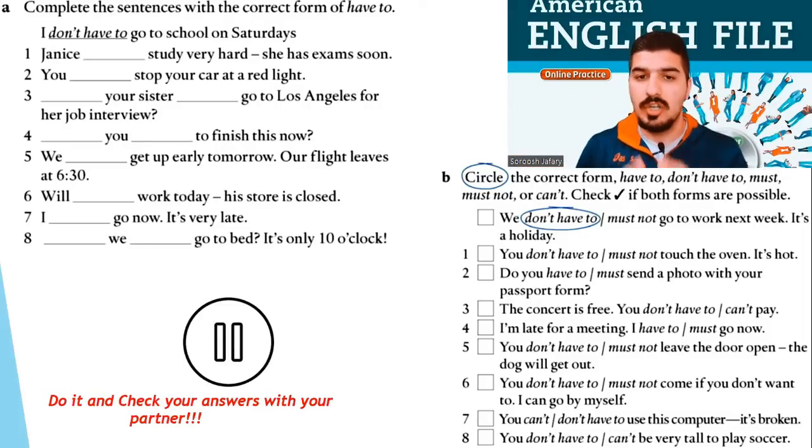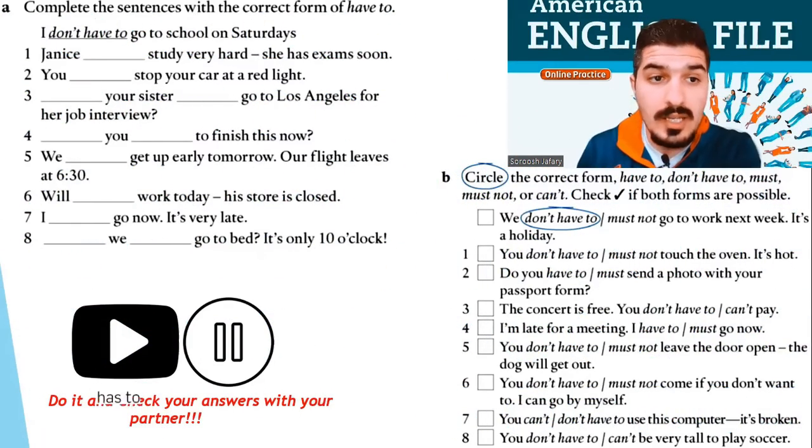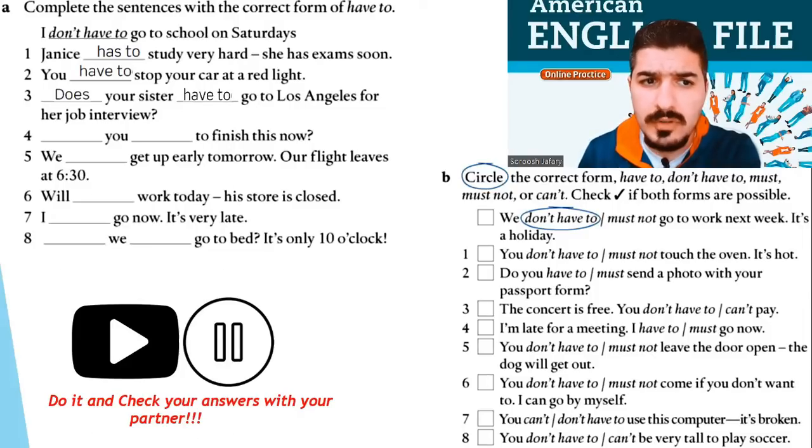Very good. Check your answers with your friends. Okay, let's do it together. Number one, Janice has to study very hard. She has exams soon. Number two, you have to stop your car at a red light. Number three, does your sister have to go to Los Angeles for her job interview? Number 4. Do you have to finish this now? Number 5. We have to get up early tomorrow. Our flight leaves at 6:30.